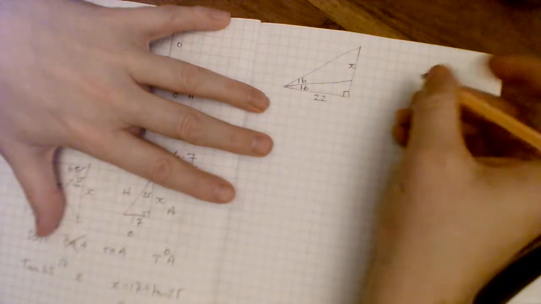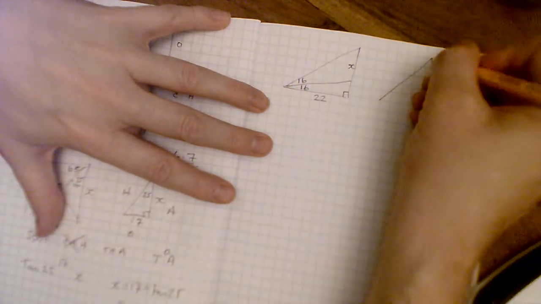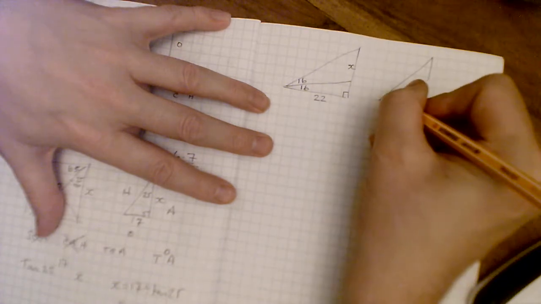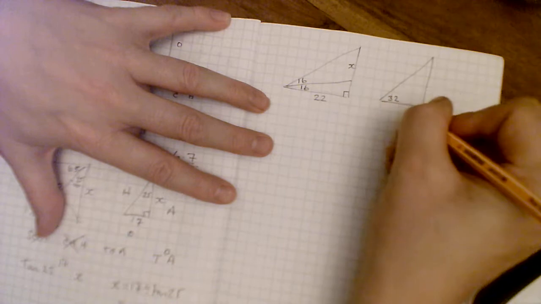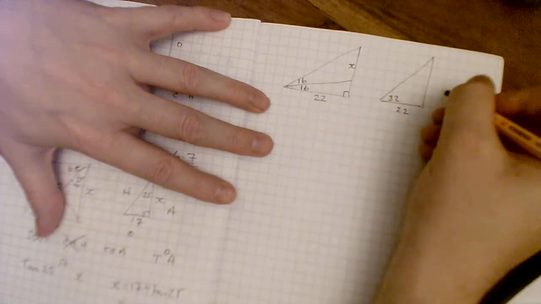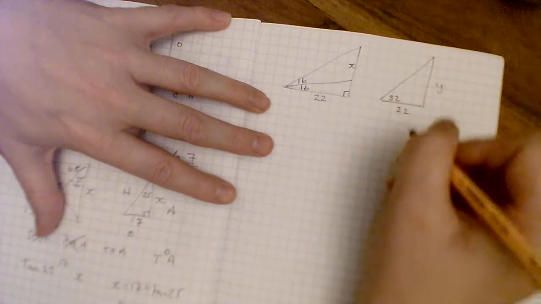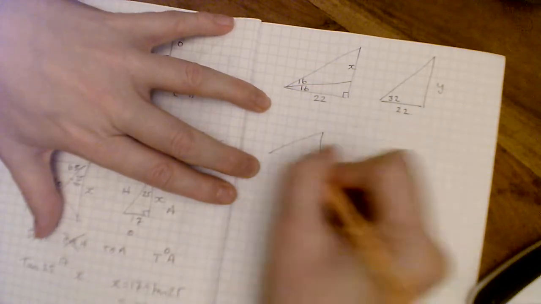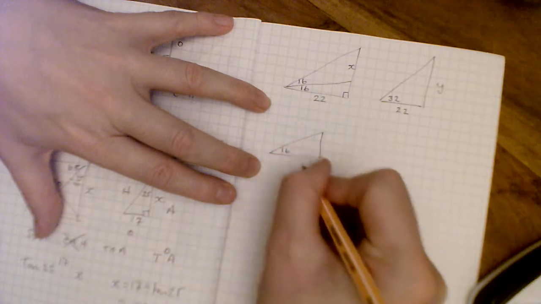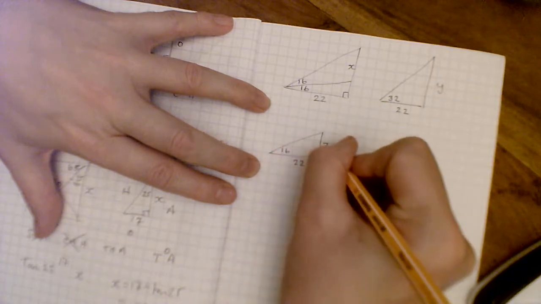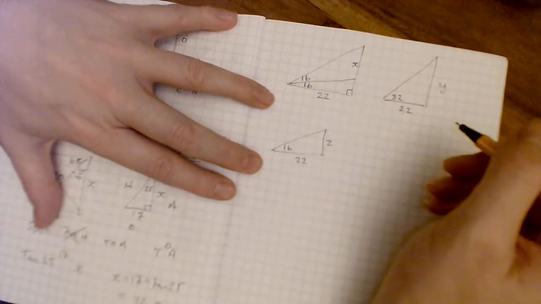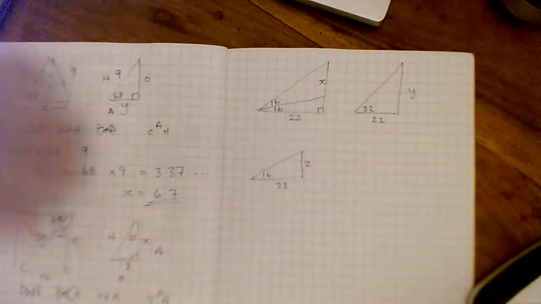So what we've got then, we've got this big triangle, which we can work the side out of. So we've got 16 is 32, 22, and we can work out what this side is. Let's call this y. And then we can work out the little triangle, so the skinny triangle there, where this is 16 and this is 22, and we'll call this z, just for no reason. And then x is just y take away z, isn't it? Okay, so let's try and get this right.